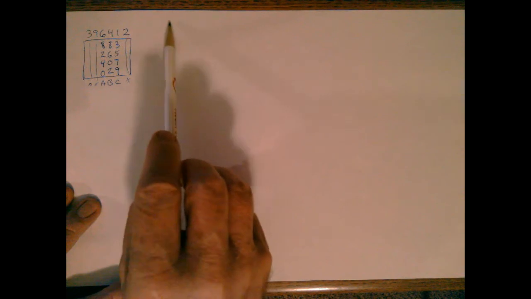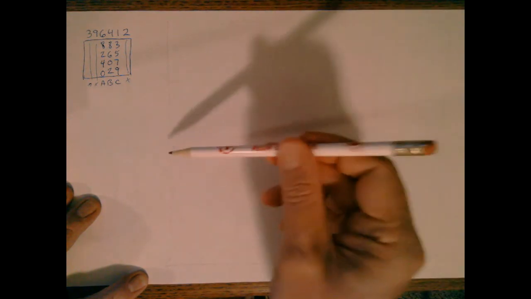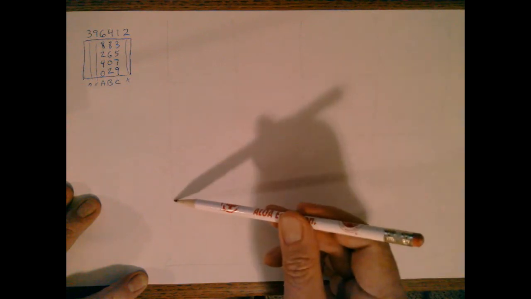Before I begin, I want to plan out on the page where my keys are going to go. So just very lightly in pencil, I'm going to draw that there's going to be 4 vertical groups, and in each vertical group I'm going to have 4 blocks. And each block is going to have 4 change keys.